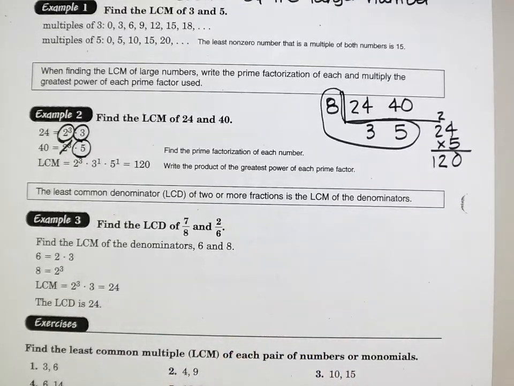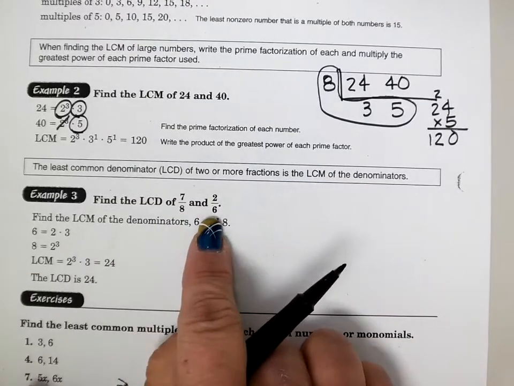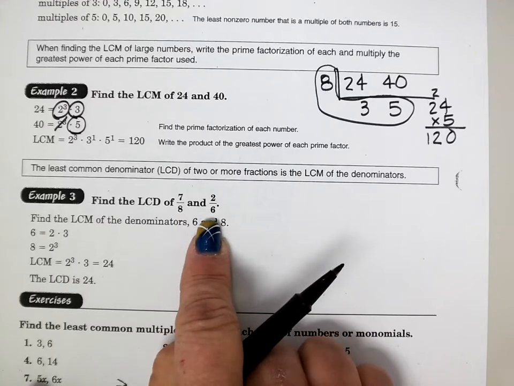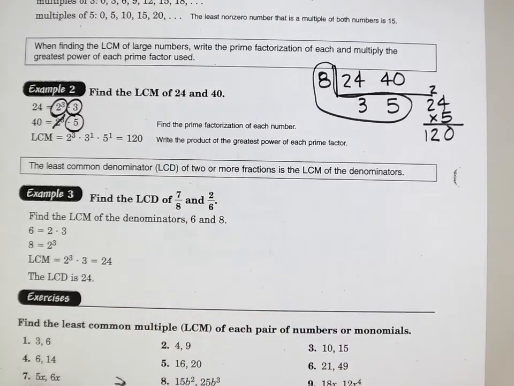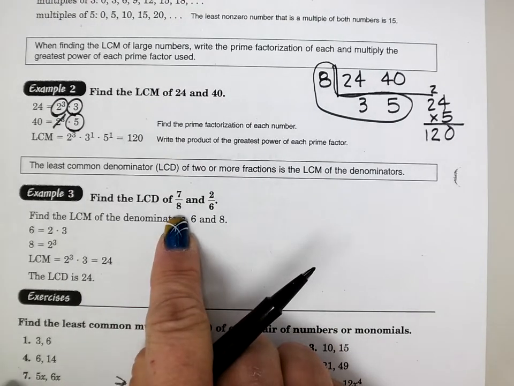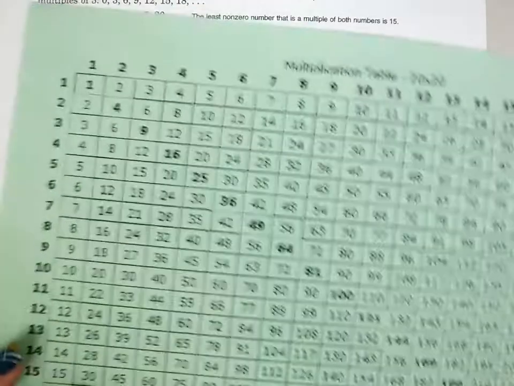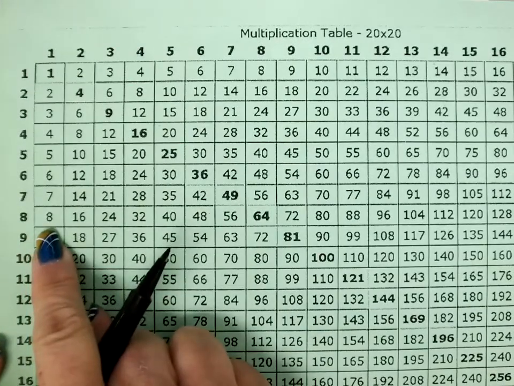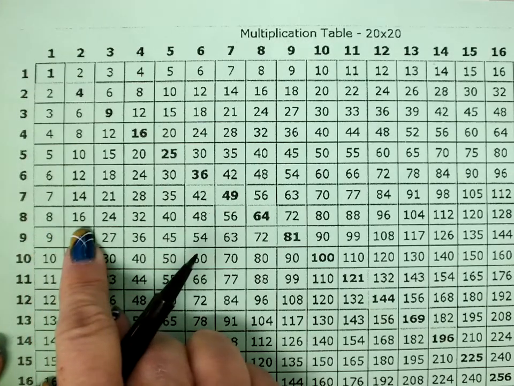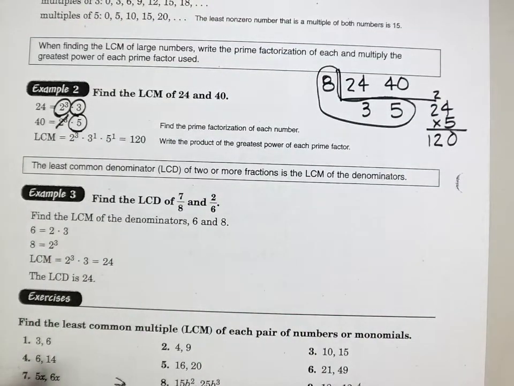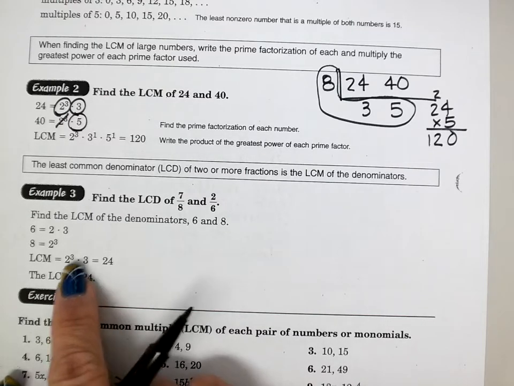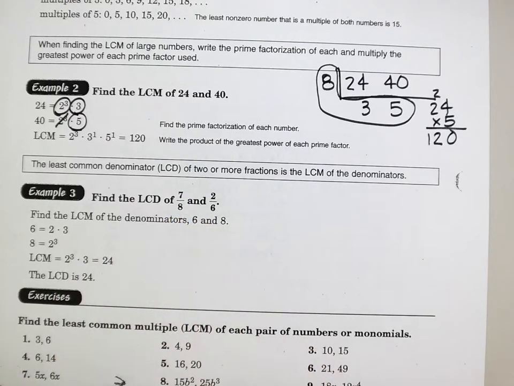All right, so we're going to find the least common denominator for 8 and 6. So you can do this one of two ways. You can count by 8s in your head. 8, 6 doesn't go into that. Does 6 go into this? No. Does 6 go into 24? Yes. So 24 would be your least common multiple, which would also be your least common denominator.